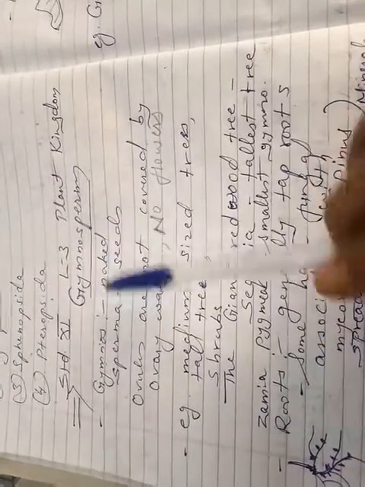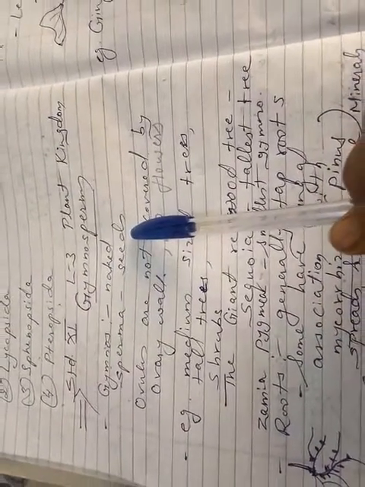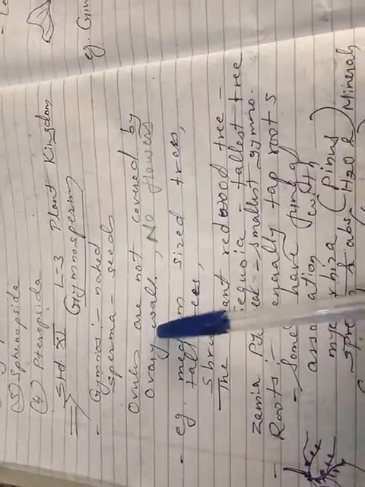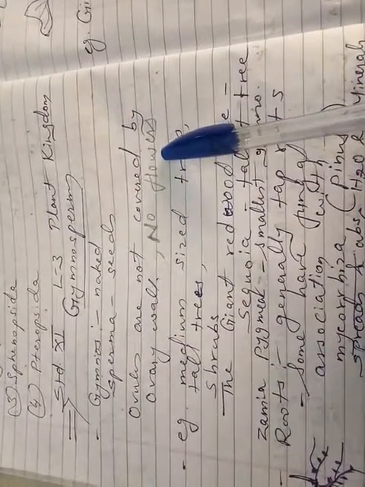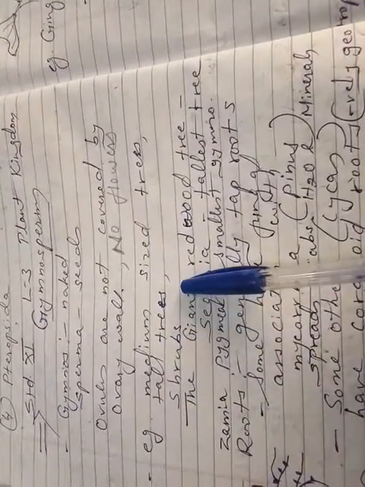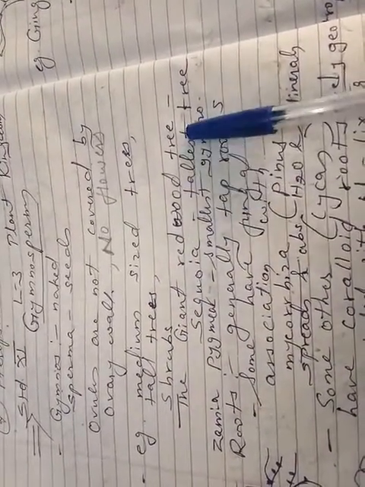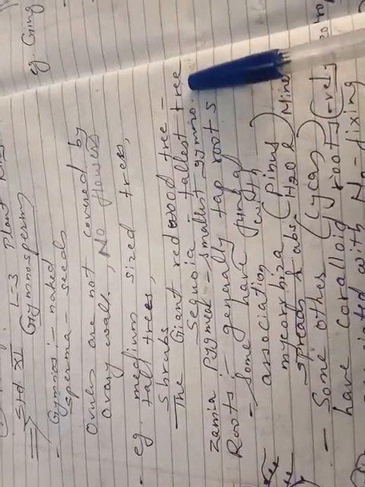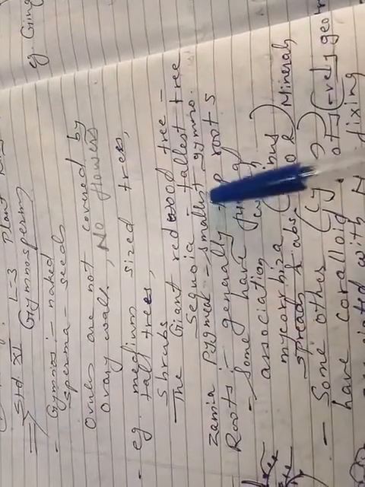Let us start with Gymnosperms, from Lesson 3, Plant Kingdom, of Standard 11th. Gymnos means naked, and sperma means seeds. Here the ovules are not covered by the ovary wall, that is, flowers are absent and seeds are naked, so they are called gymnosperms. The trees can be medium sized, tall, or shrubs. The giant redwood tree called Sequoia is the tallest tree, while Zamia pygmaea is the smallest gymnosperm.